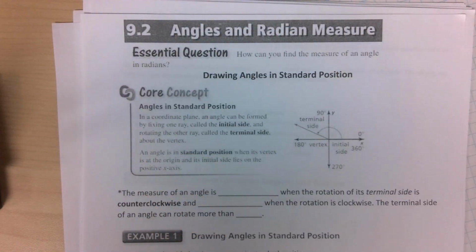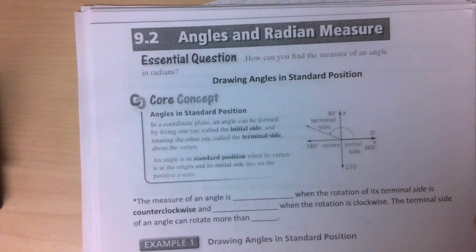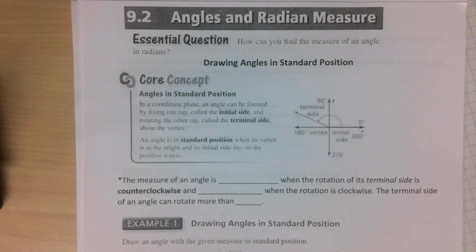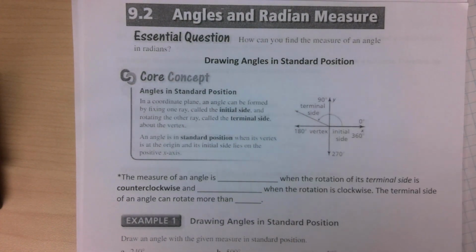Today, 9.2. In this section, we're going to be talking about angles, angle measurements, and we're also going to talk about a different way to measure angles, with something called radians. Before we jump into these notes, I want to let you know we shouldn't be afraid of radians. It's just another type of measurement, like I can measure in feet or meters. So let's take a look.